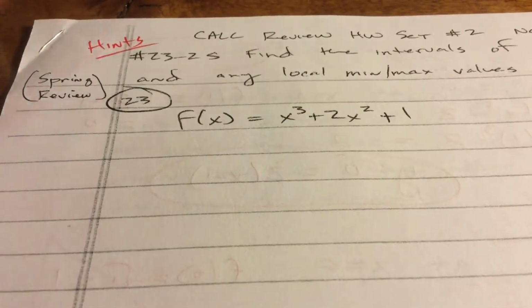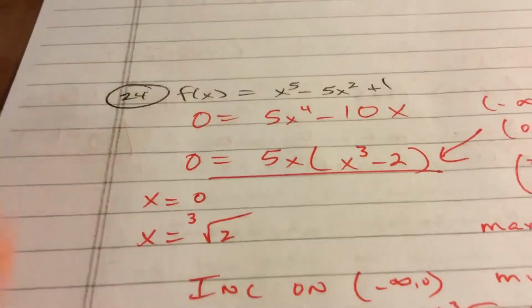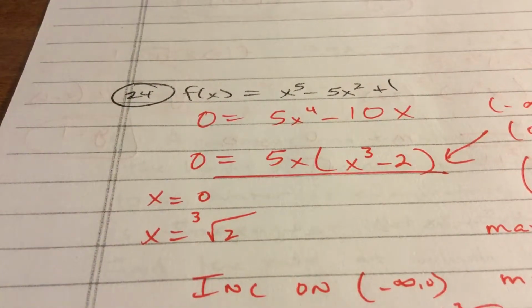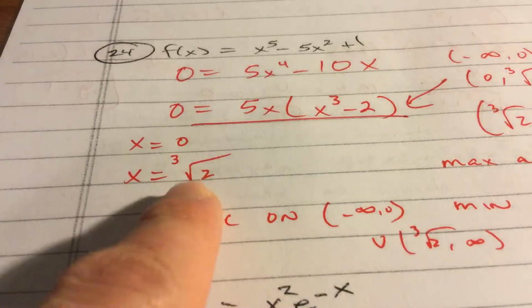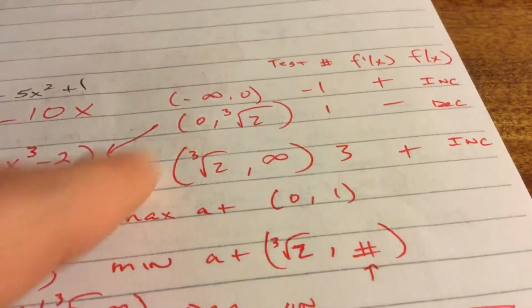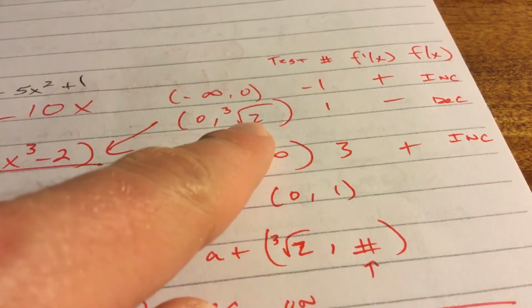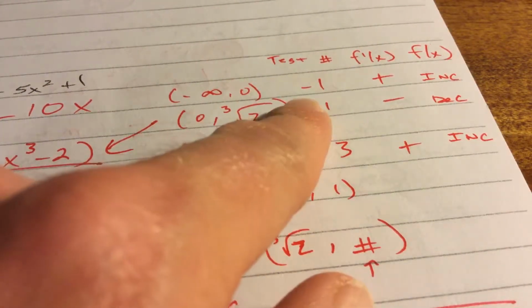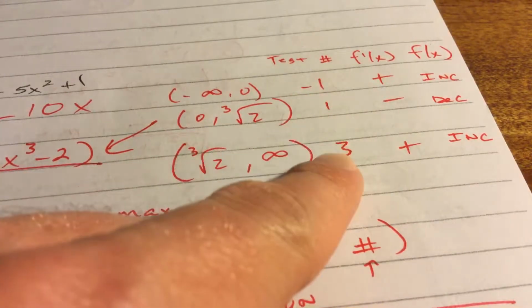Take the derivative, set it equal to 0. Okay, I have done that for 24. That's not going to give you a fantastic answer for one of them. You get the cube root of 2, which is 1 point something. Okay, negative infinity to 0, 0 to cube root of 2, cube root of 2 to infinity. As test values, use negative 1, 1, and 3.